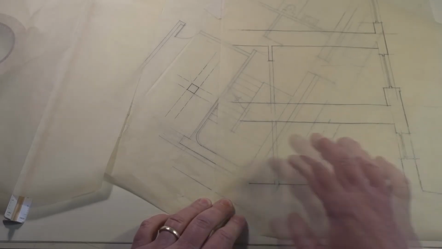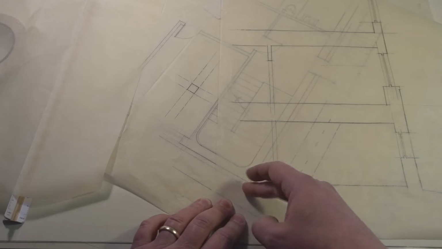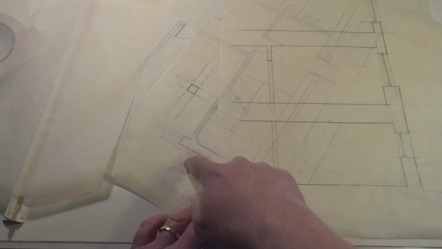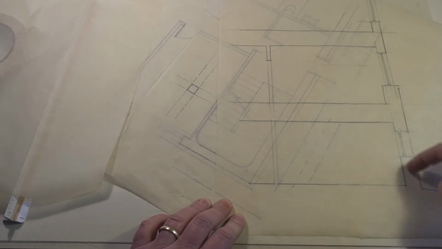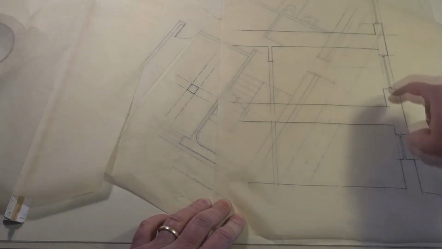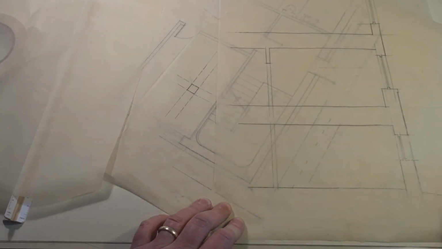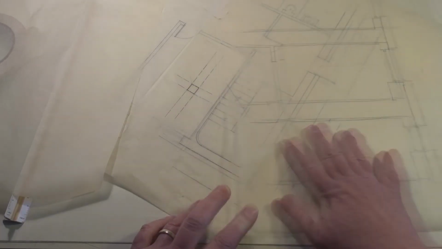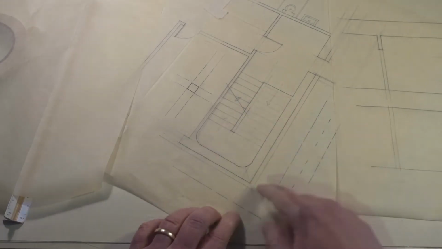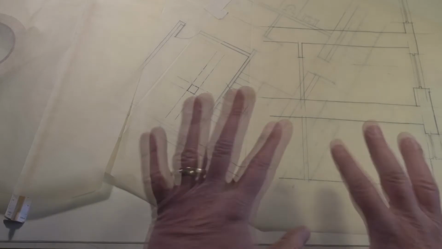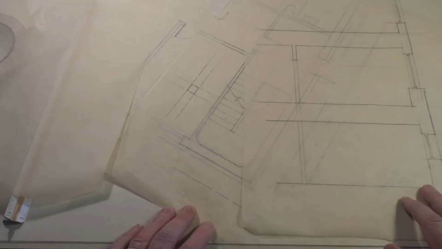What I might actually try and do though is tape it down underneath the plan, because all I really need from this section is this information along this edge. I don't need the stuff inside the building because we're really only focused on the exterior. And I'd like the plan to show up a little bit more clearly, at least on this exterior part here, so that I'm not getting confused. So I'll do that right now.